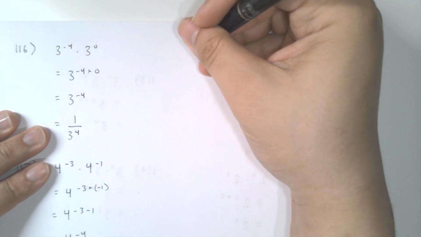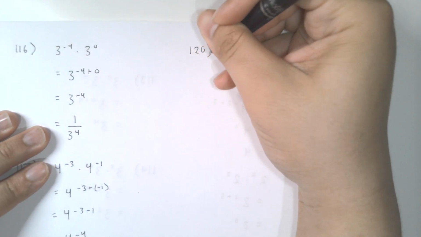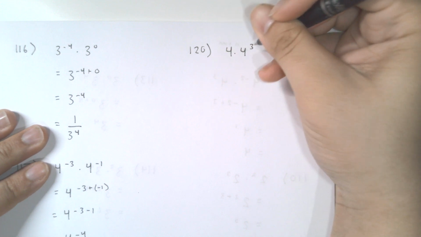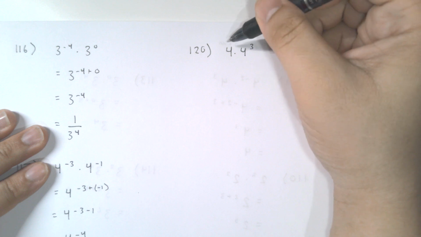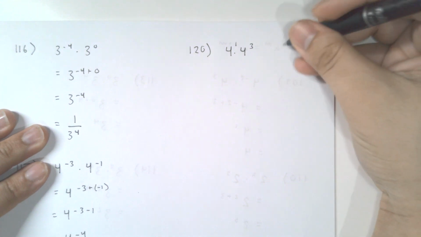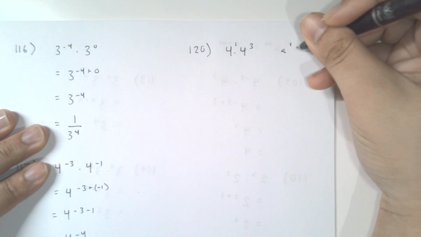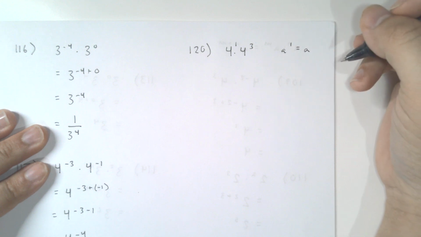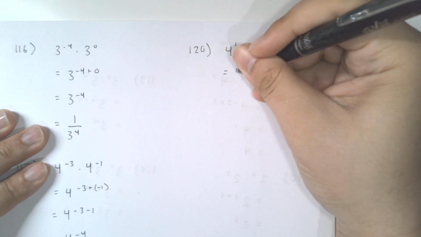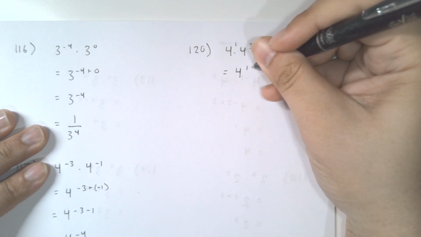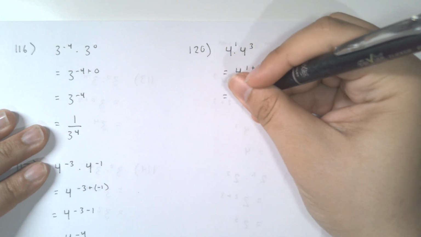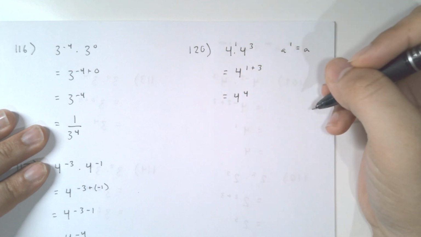Okay, and for number 120. This one, we have 4 times 4 to the 3rd. Now remember, anytime we have no exponent present, it really means to the 1st power, because any number to the 1st power is equal to itself. So what we have here is 4 to the 1st plus 3, which gives us 4 to the 4th power.